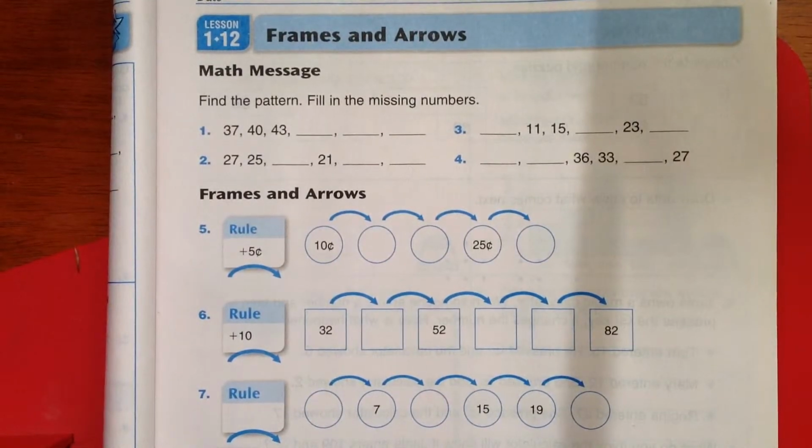Hello third grade families, this is our third video for the review of Unit 1 in third grade with Everyday Mathematics. Today what I'm going to review with you is using frames and arrows. This language is unique to Everyday Mathematics, but the concept is very generic. Basically, the idea behind this is that numbers can move in sequence or in pattern based on a rule. So this is a lot like input and output that you would see later in algebra.